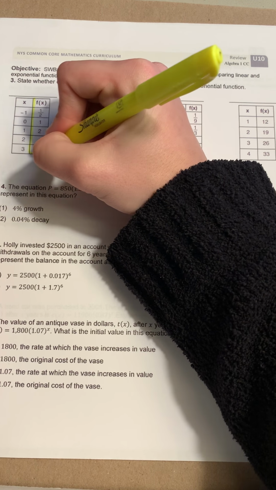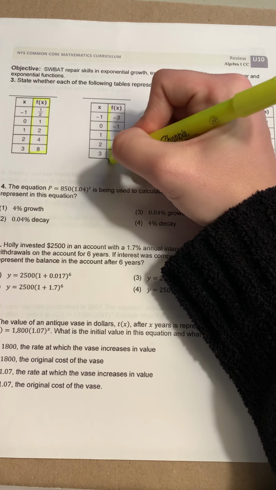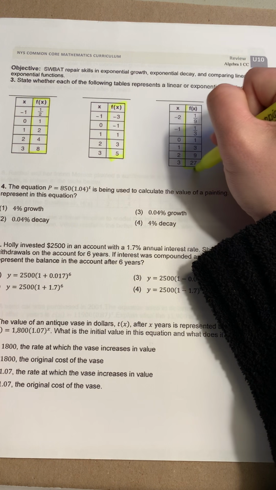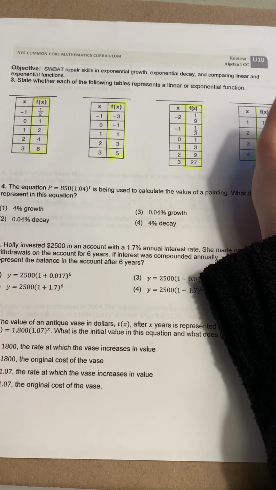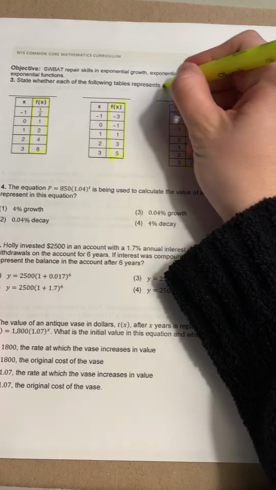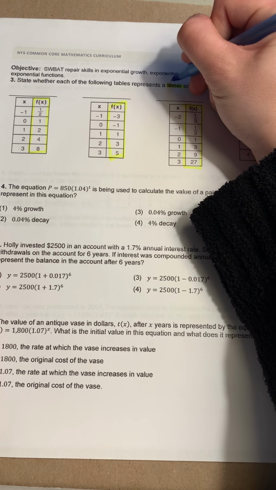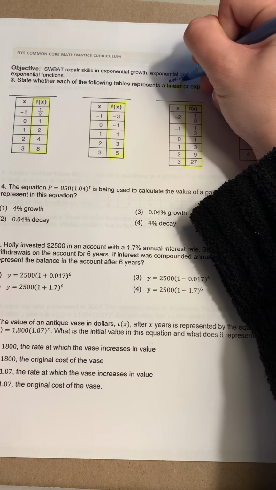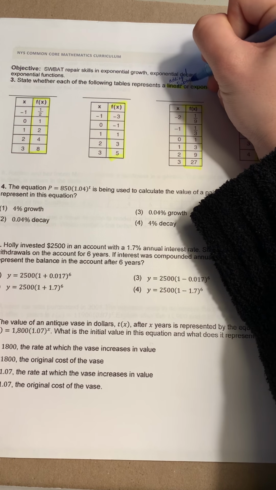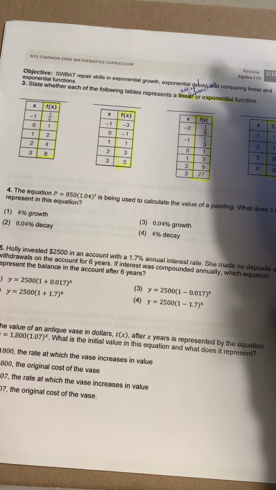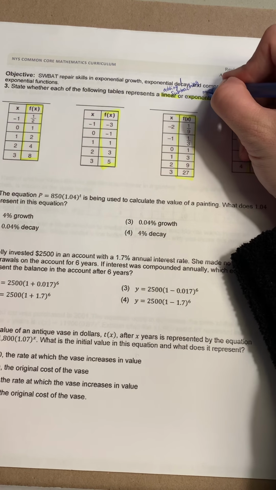Okay, so we're going to really focus on these columns, on all of them. Now our two choices are linear or exponential. Well, we just went over on the first page, linear means that I'm adding or subtracting. And exponential means that I'm multiplying.